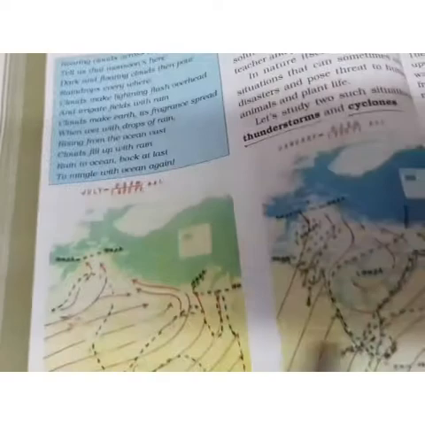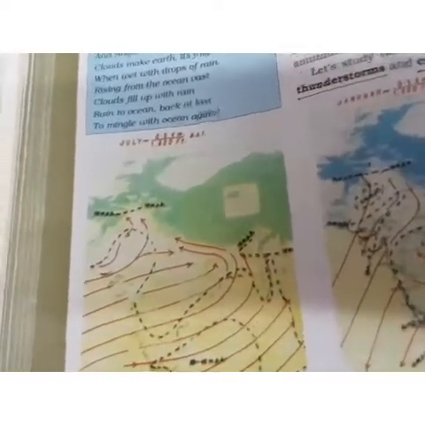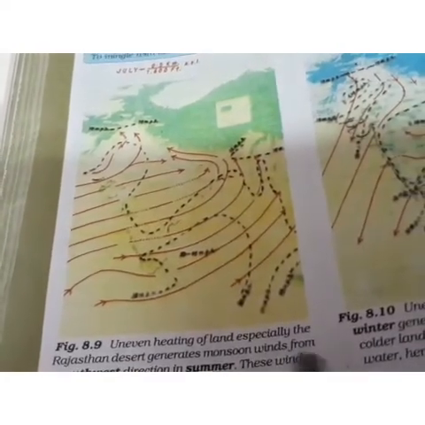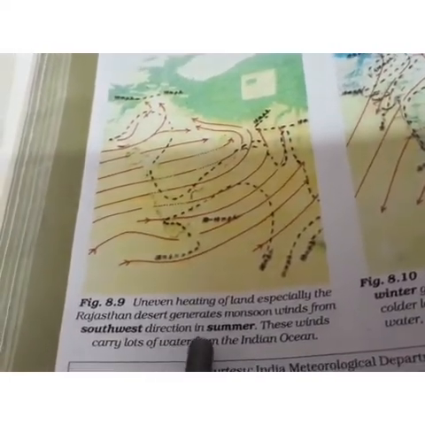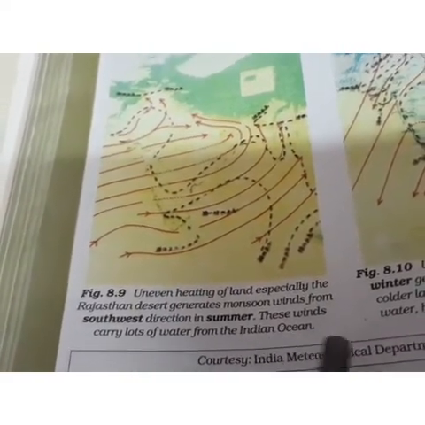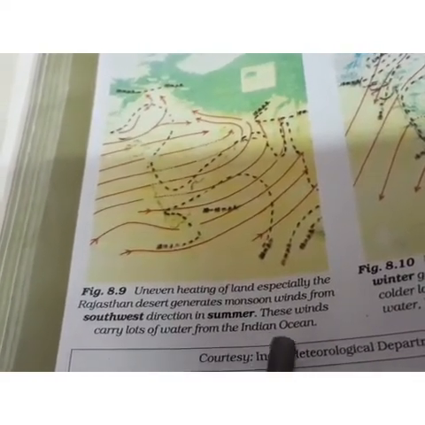Now here you can see there are two pictures. These pictures are the pictures of uneven heating of land, especially the Rajasthan desert, which generates monsoon winds from the southwest direction in the summer. These winds carry a lot of water from the Indian Ocean.